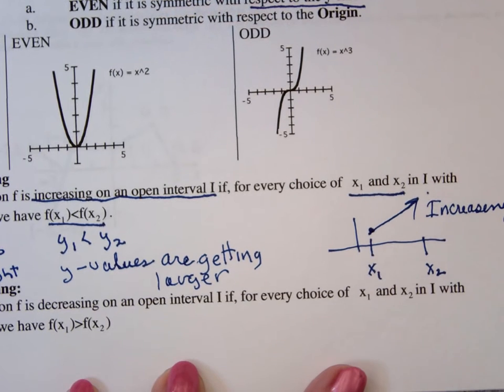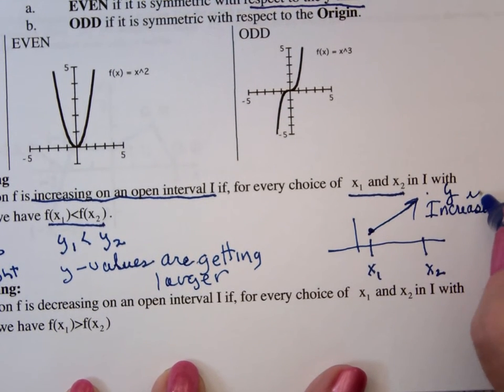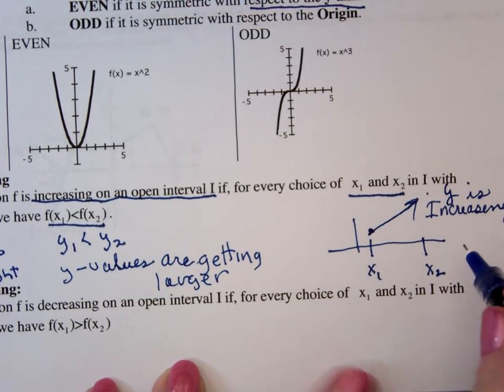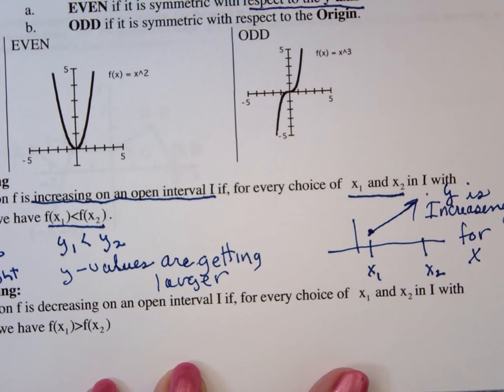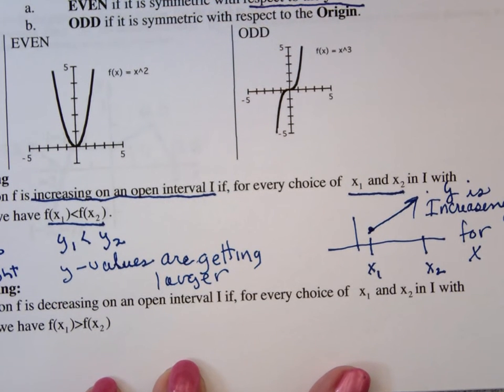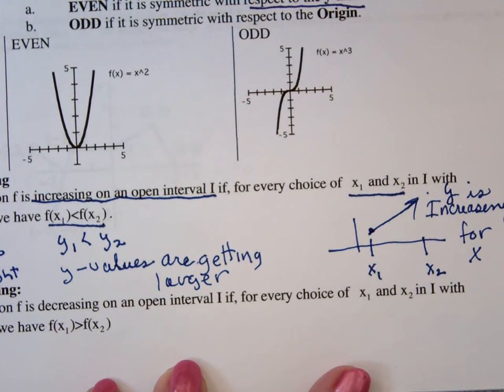Now the question is, what is increasing? Y is increasing for x. X is always in control because he's the domain. Y is the guy who's going up. Anytime I am running parallel to the y-axis, this kind of movement, these are y values.